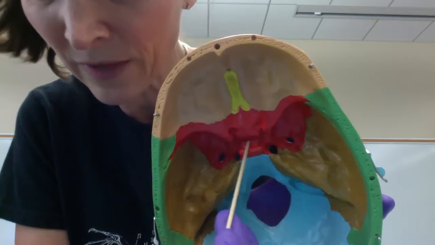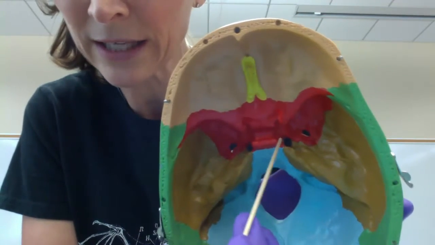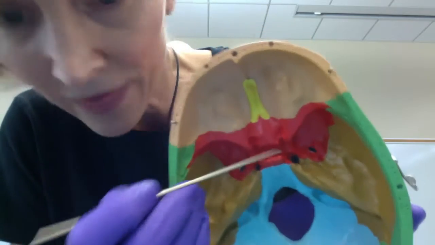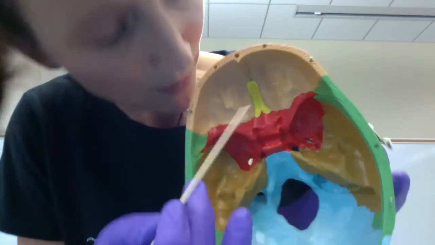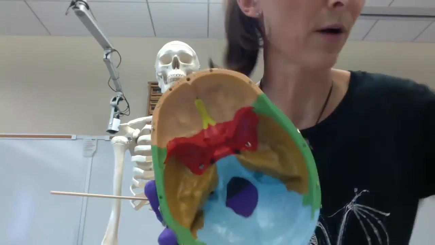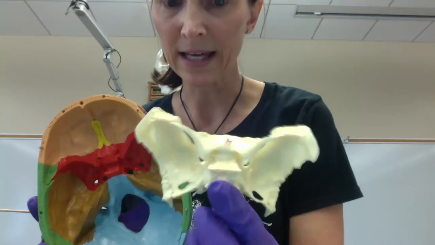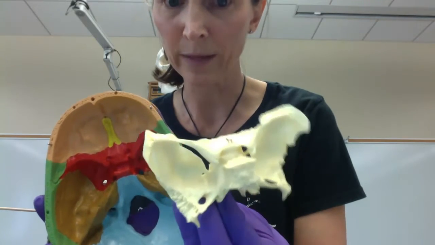So I'm giving you that information because we'll talk about the pituitary gland a little later on in the semester, and so that is the purpose of this little saddle. But again, this whole bone, and if you were to take this bone out, it's kind of cool. If you took this bone out, it looks like this. So this is the whole sphenoid bone here.